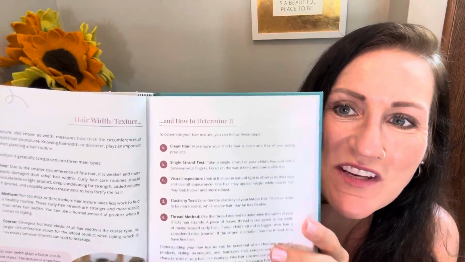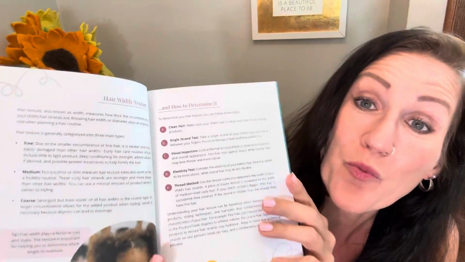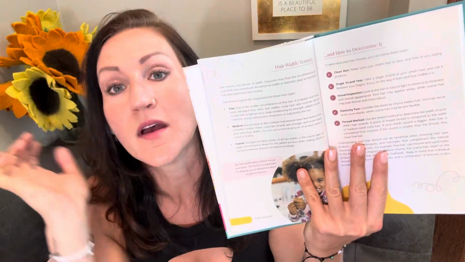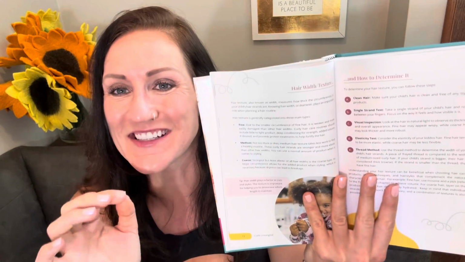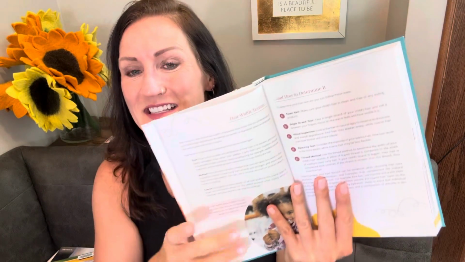Hey friends, in this video, we're going to go over hair width and texture and how to determine it. If you just watched my previous video, it was all about the density, but hair width and texture is completely different. So let's jump into it.